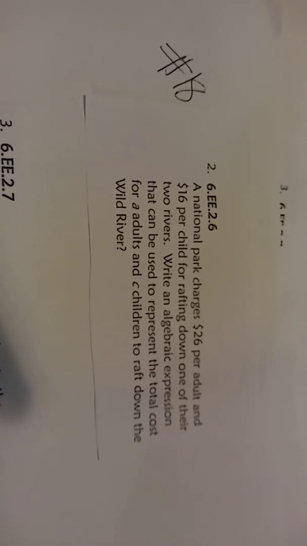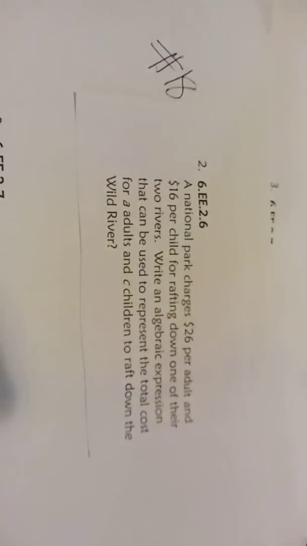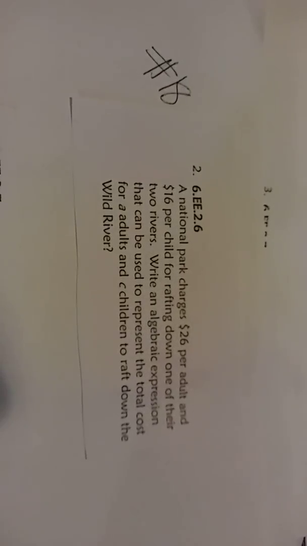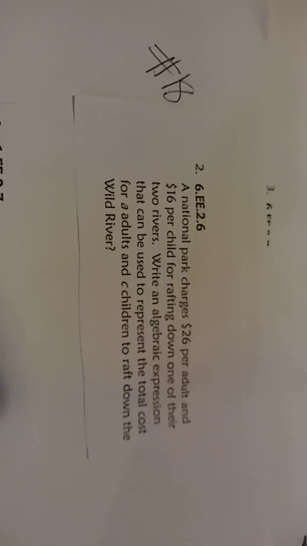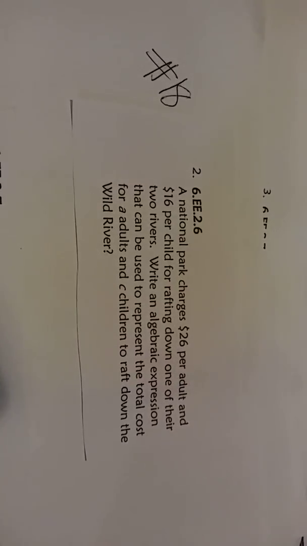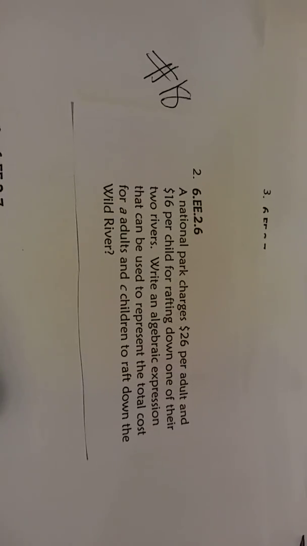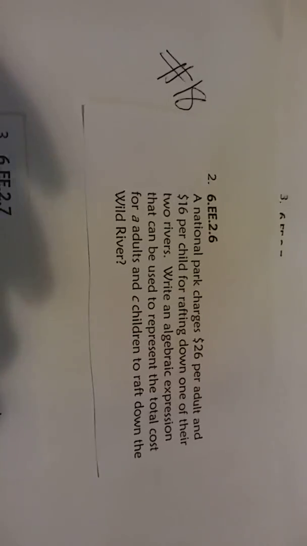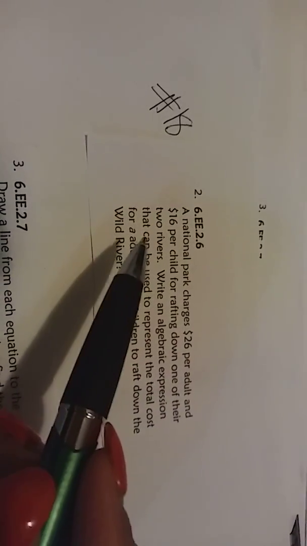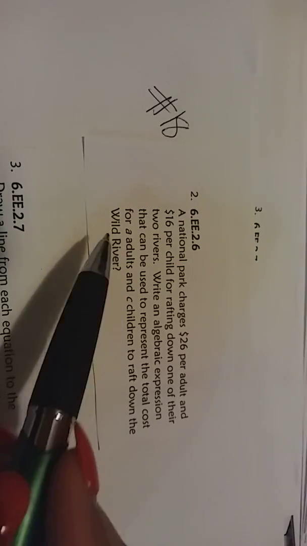A national park charges $26 per adult and $16 per child for rafting down one of their 2 rivers. Write an algebraic expression that can be used to represent the total cost for A, adults, and C, children to raft down the wild river. So it's telling us an expression, so we're not going to use an equal sign. It's also telling you exactly what letters or what variables they want you to use. So for adults, they want you to use A.